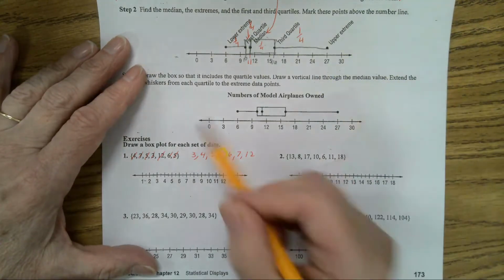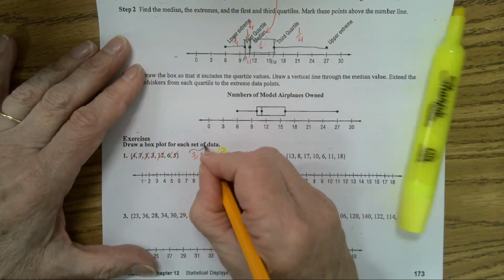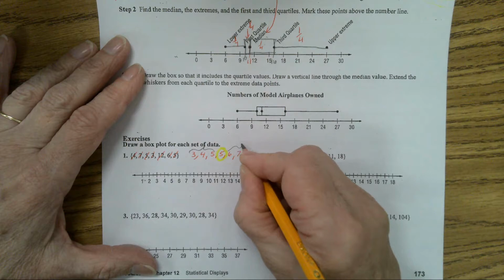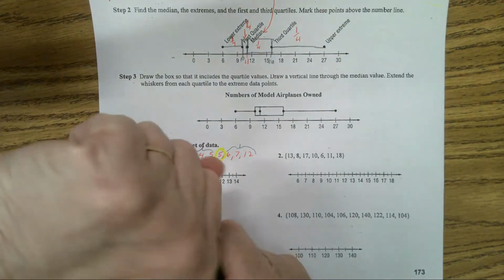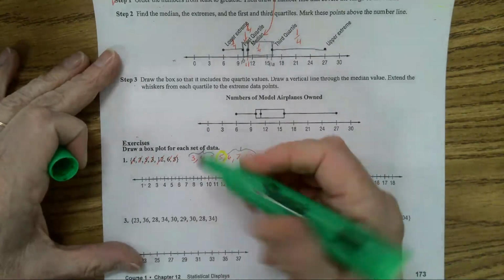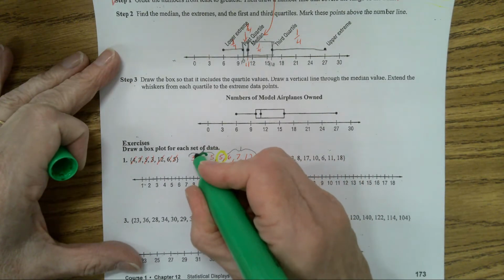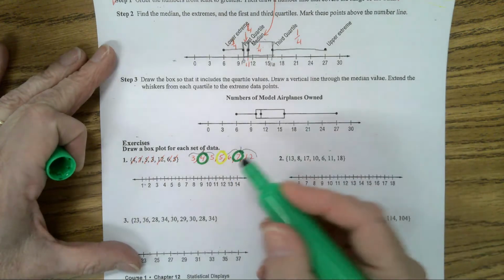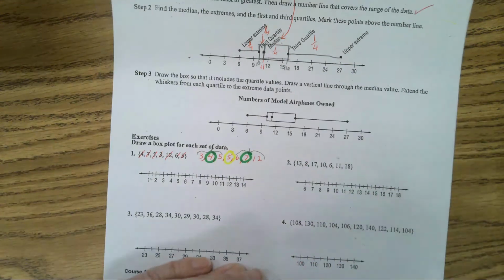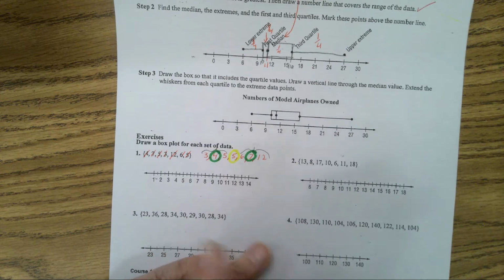So now I have this group here and this group here. So my first quartile is going to be the middle number of this part, which is 4, and my third quartile is going to be a 7. And my whiskers are going to be a 3 and a 12. So we have everything we need now to draw our box.